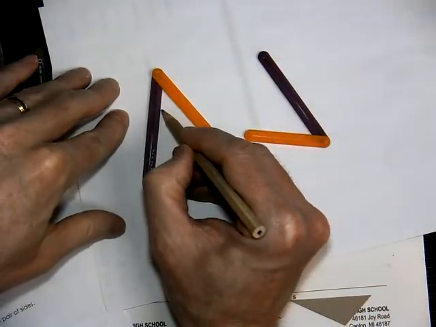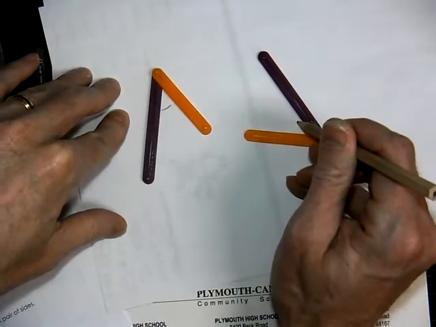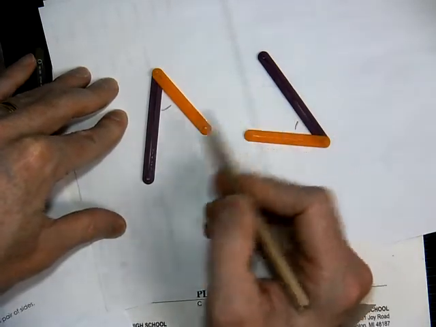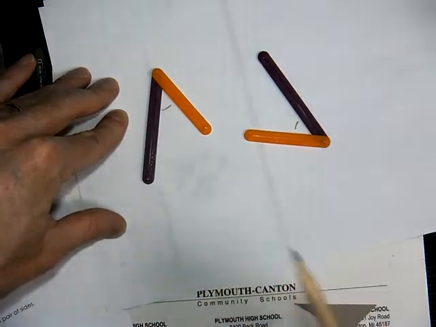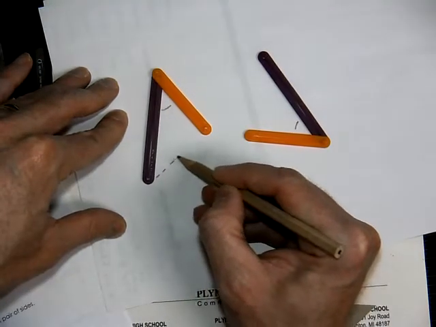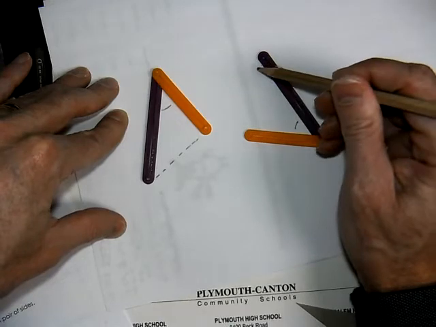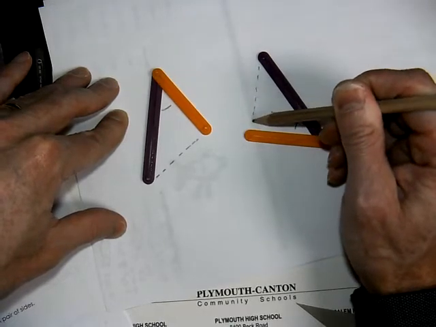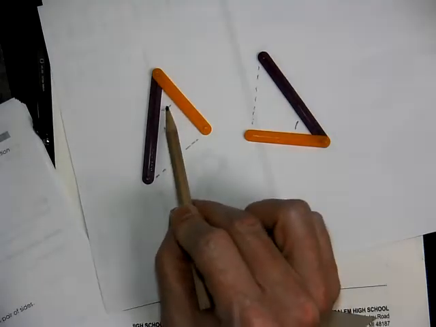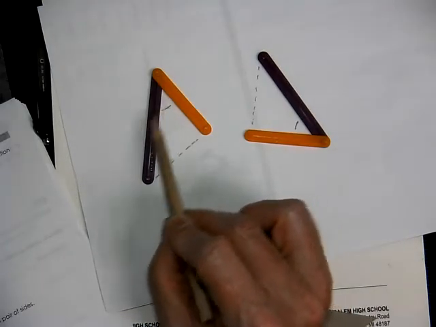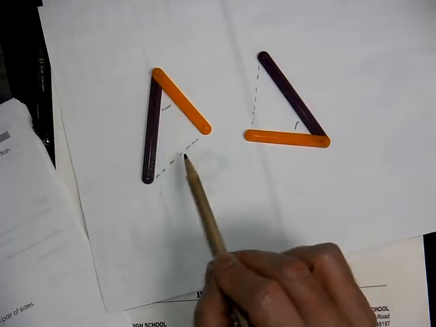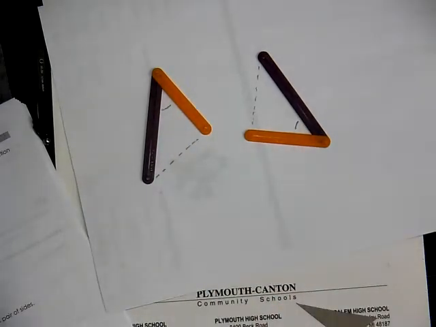The angle in between them is the same. And then, of course, my third darker side is the same. What that is going to guarantee us now is that our third side of our triangle has to be exactly the same. Just by having side, angle, side, the A has to be in between the two S's, the two sides. That's going to make our two triangles congruent.